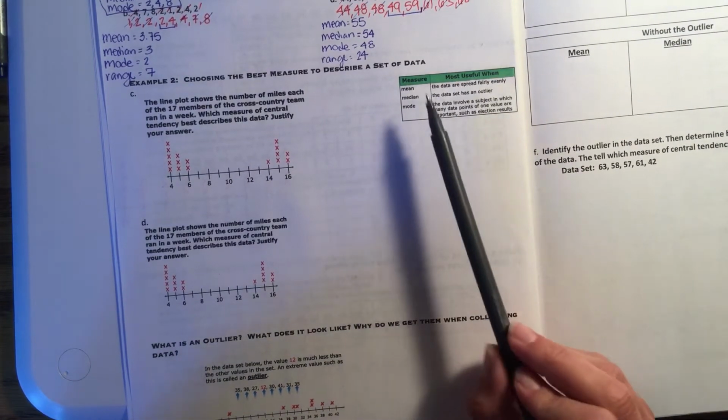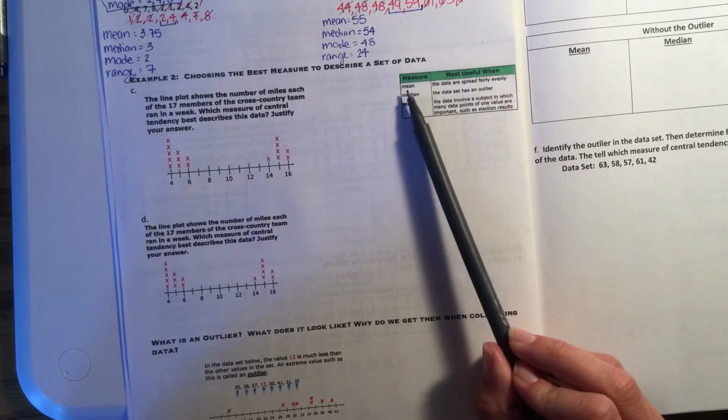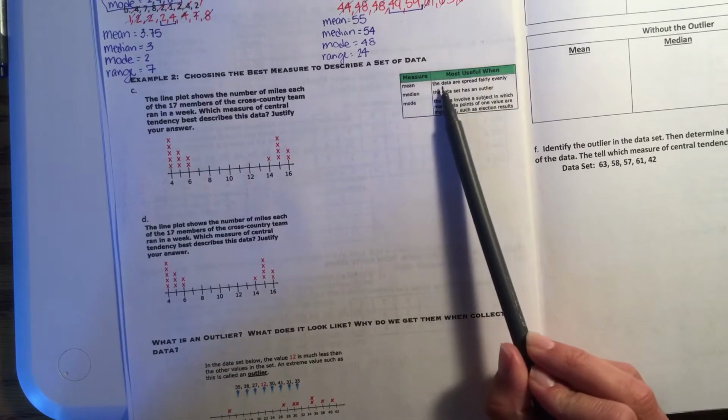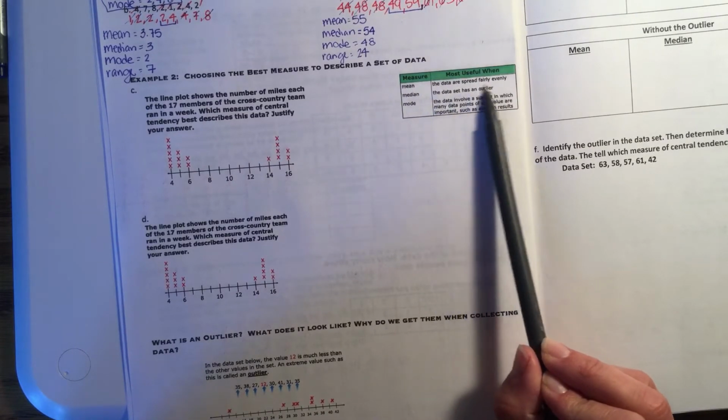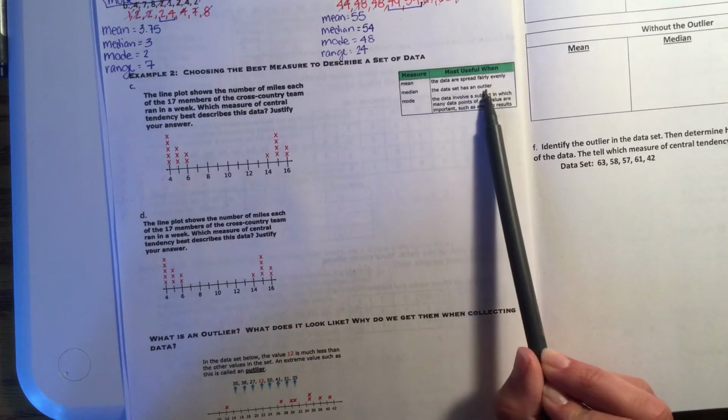And that's why we use all of them. So then it says choosing the best measure to describe a set of data. So generally, you can use some of these guidelines. The mean is what you use if the data is spread fairly evenly. The median is what you use if you have an outlier. Now, an outlier is one number that kind of throws the rest of your data off, okay?